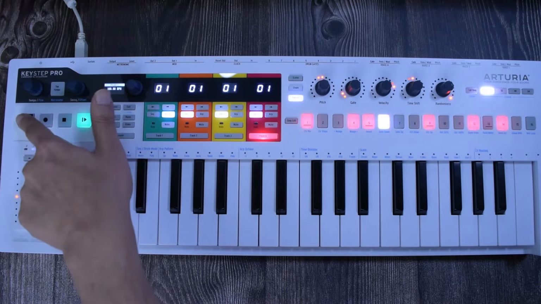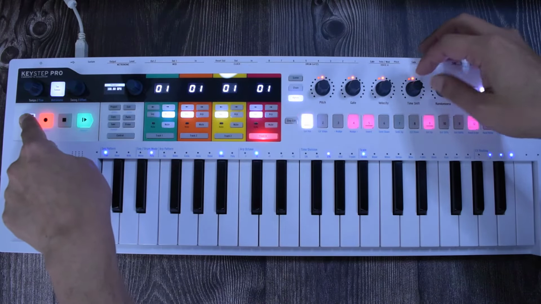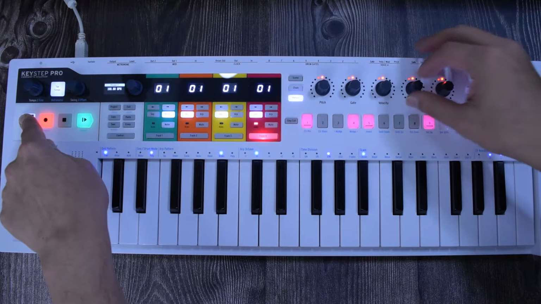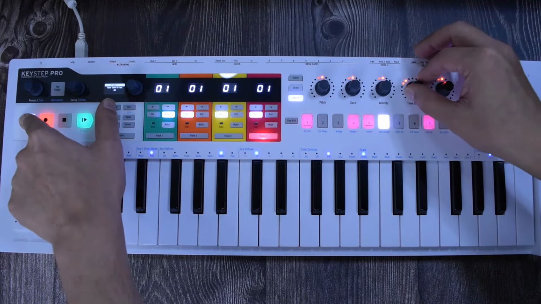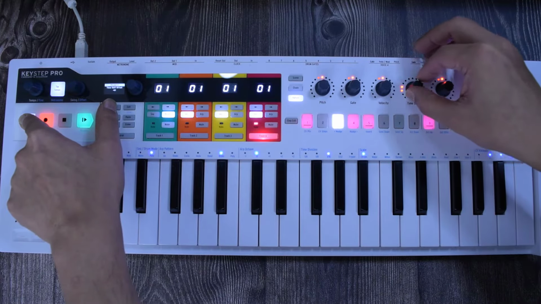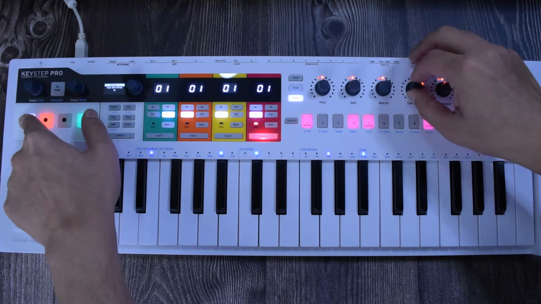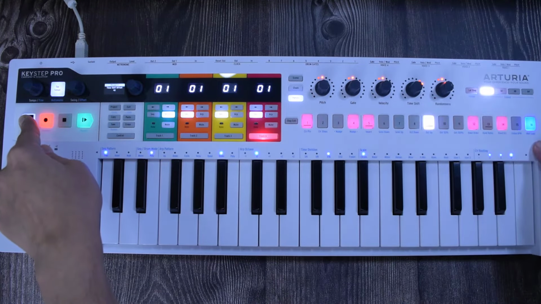So if you hold the shift, you can adjust the offsets, the time shift, globally. So it's going to offset the whole sequence in a global fashion. And right here on the screen, it's telling you how much into negatives or positives you are doing it. Now you're affecting, while you're holding shift, all the different steps.